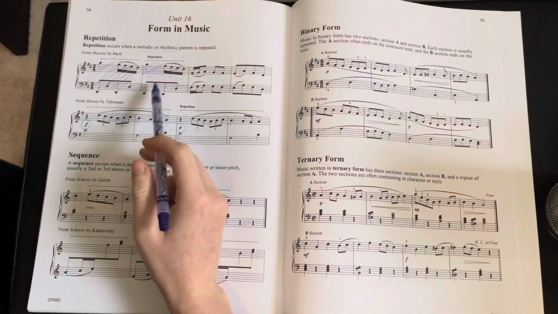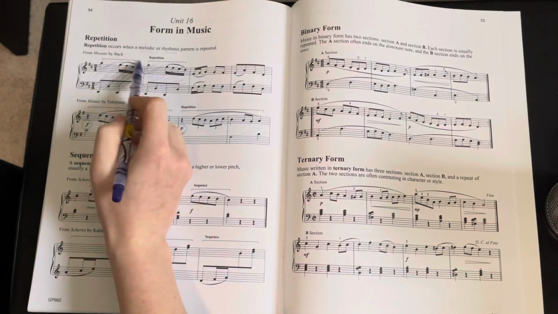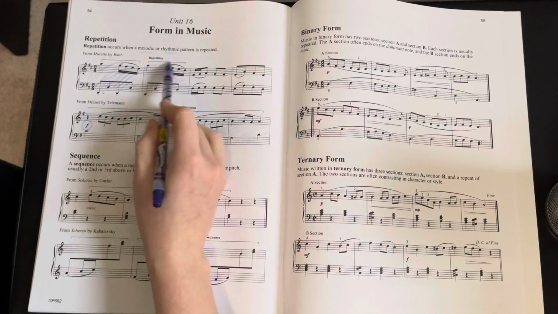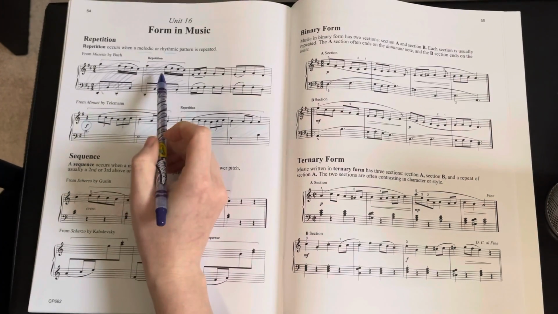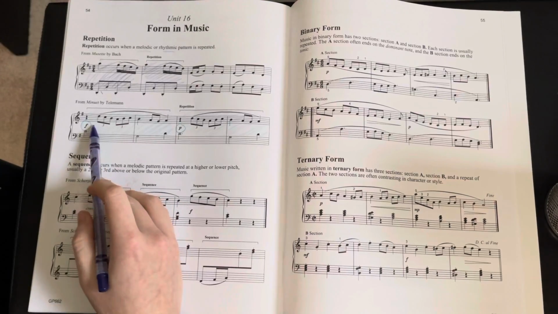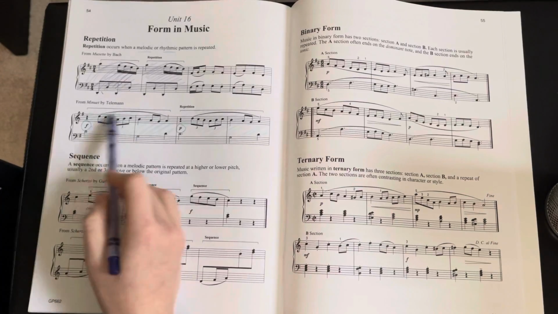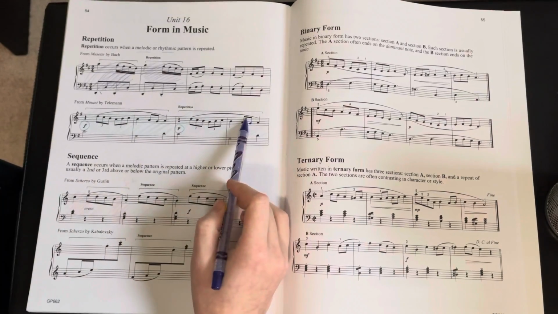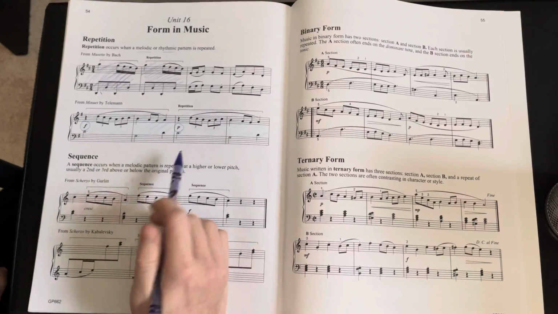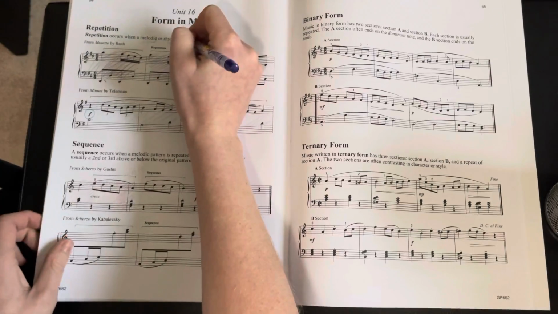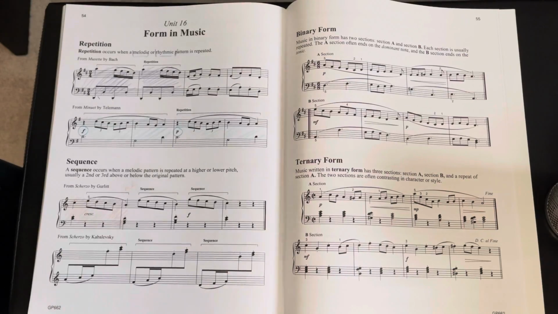So repetition is like in English when you repeat something. You can have one measure of music and then the next measure is identical to what came before it. The same pitches and the same rhythm. In a different example, you have two measures that are being repeated, but the dynamics are different. That doesn't matter when you're identifying repetition because it only matters if it's melodic or rhythmic patterns. So you can change the dynamic.